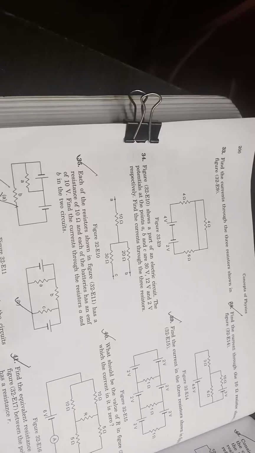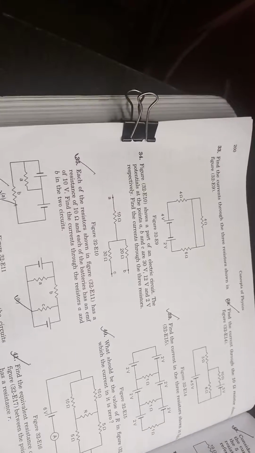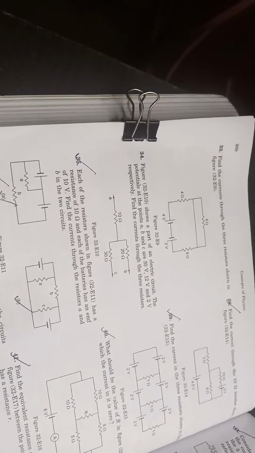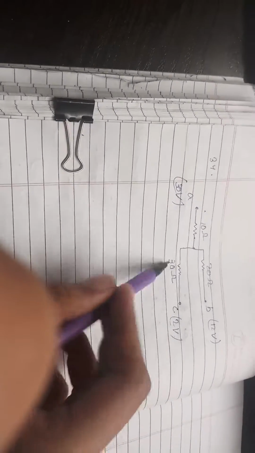A very typical problem of Kirchhoff's first as well as second law. So this question is asked multiple times. You can see this question in any mock test paper and anywhere. So as you can see, A is at 30 volts, B is at 12 volts and C is at 2 volts. So this is the figure, something like this. It's 10 ohm, 20, 30. No problem.